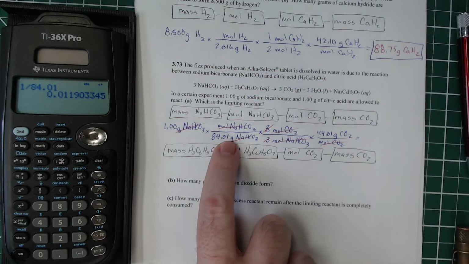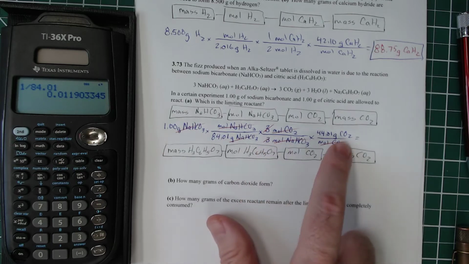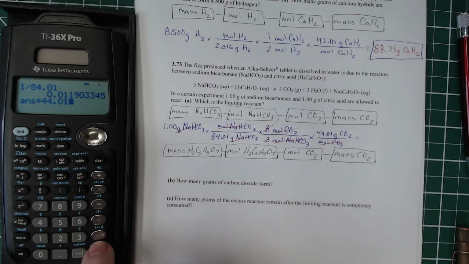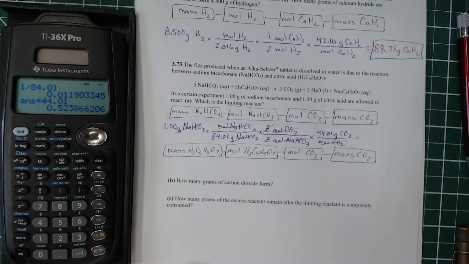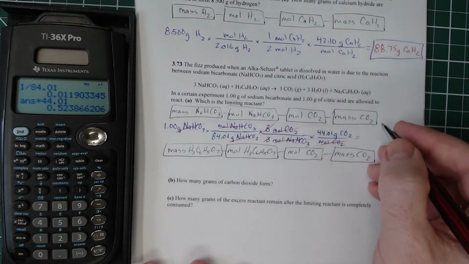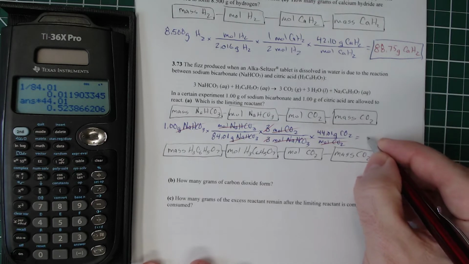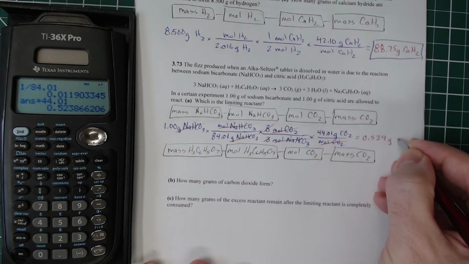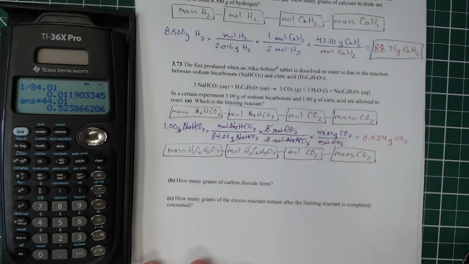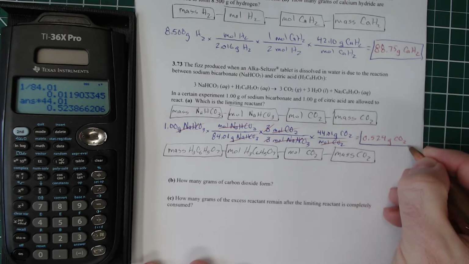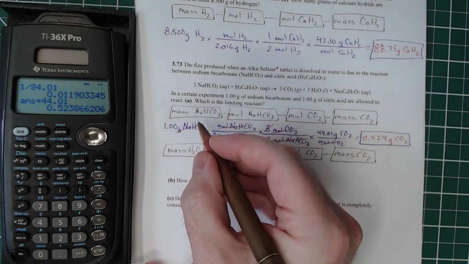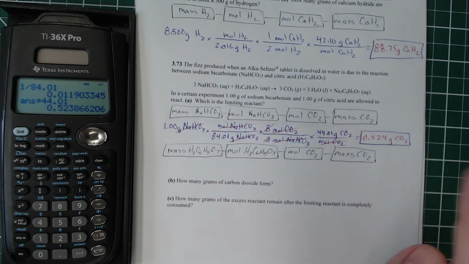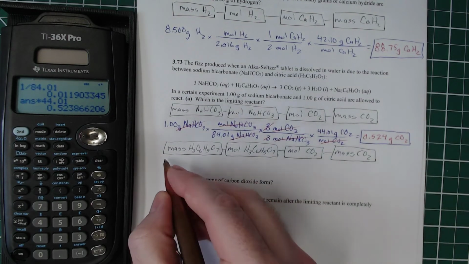All right, so I'm at this point. This is 1 over 1, so that's good. And now we're just going to multiply by 44.01. So times 44.01. And you'll see that gives us 0.5238. And we have 3 sig figs, so we'll call that 0.524 grams of CO2. All right, so all that tells us is if sodium bicarbonate is the limiting reactant, then this is our theoretical yield. But we won't know for sure until we do the other half of the calculation.